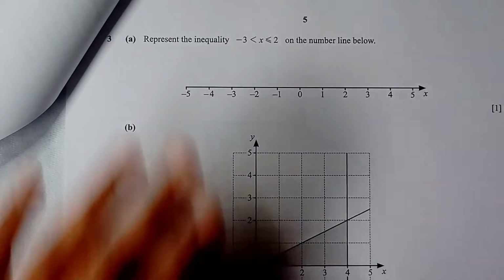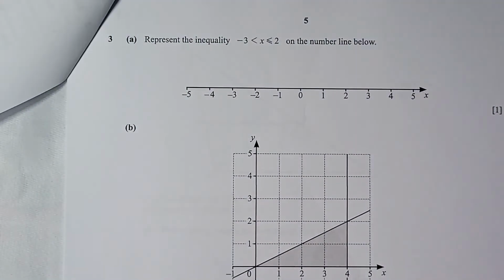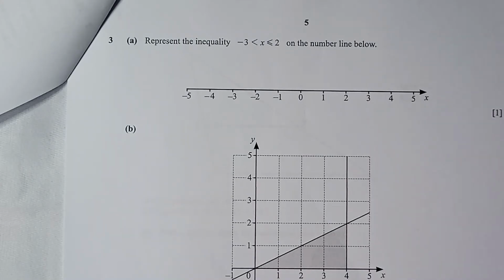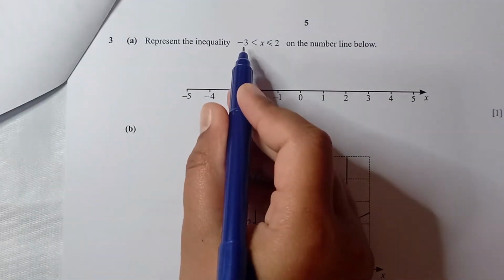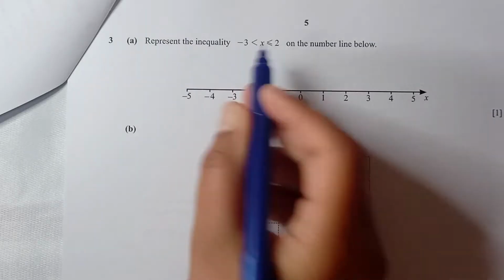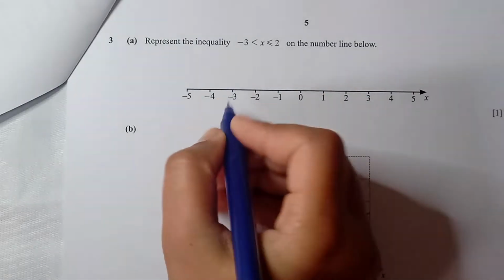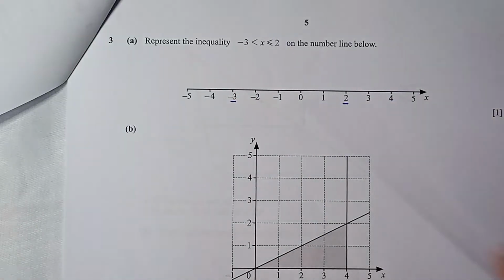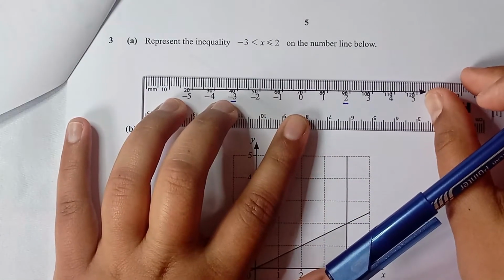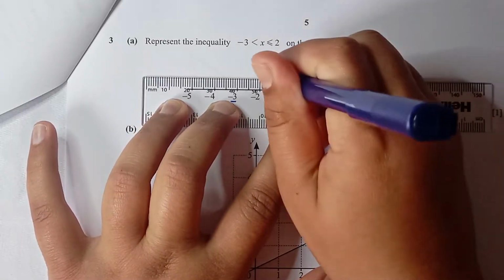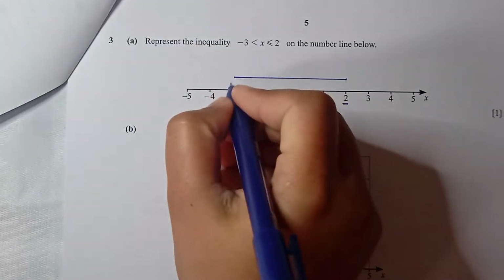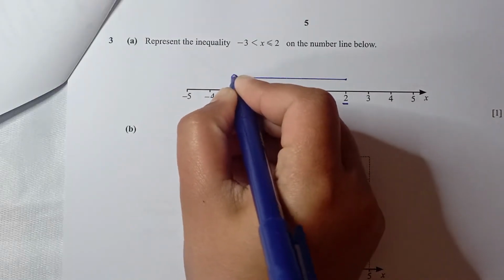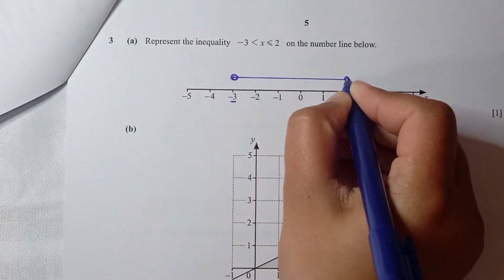Now we have question number 3 in A part. Represent the inequality -3 is less than x is less than or equal to 2 on a number line below. Okay, so as we can see, we have -3. There is no equal sign over here, so we have the numbers between -3 and 2. So 2 has an equality. So how can we represent between -3 and 2? If I draw the line, we have a circle at -3 which is not shaded and the circle at 2 which is shaded.